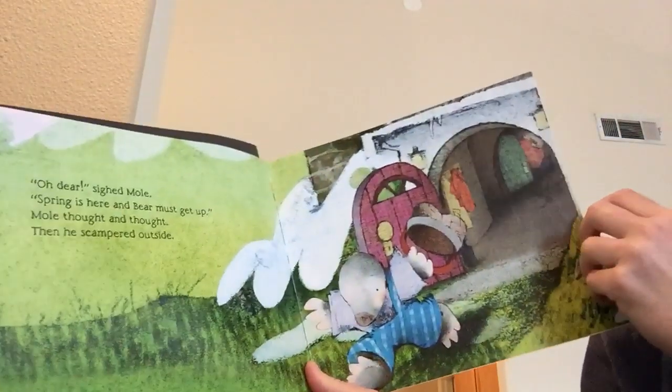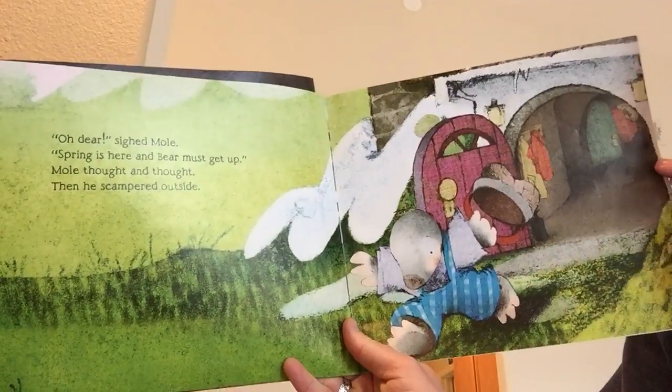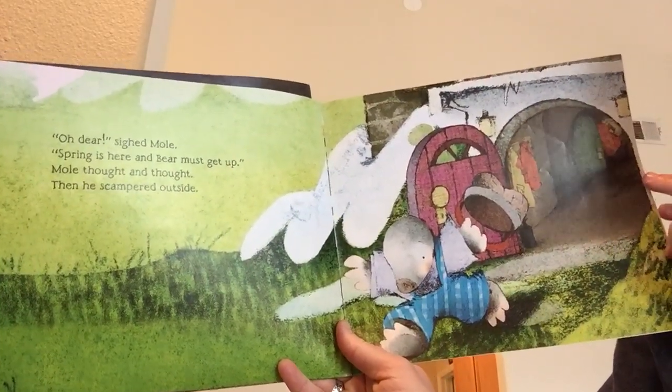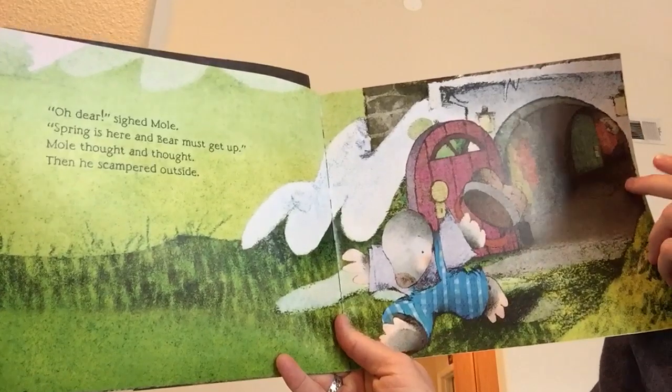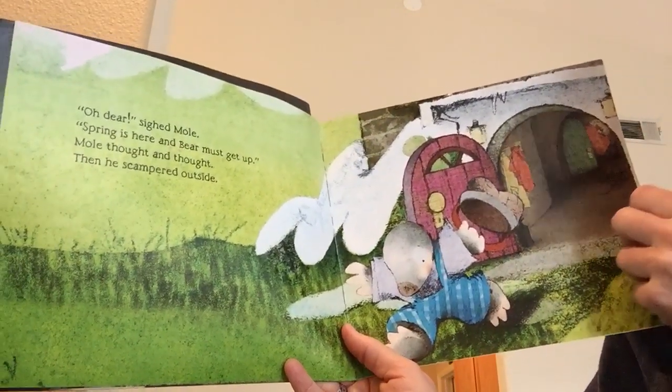Oh dear, sighed Mole. Spring is here and Bear must get up. Mole thought and he thought, and then he scampered outside.